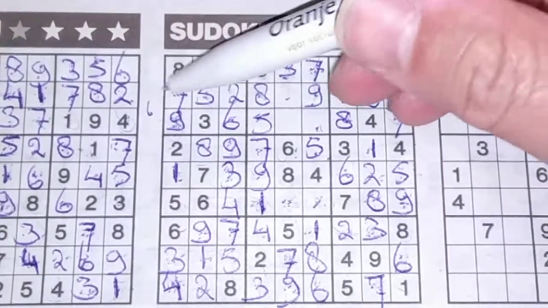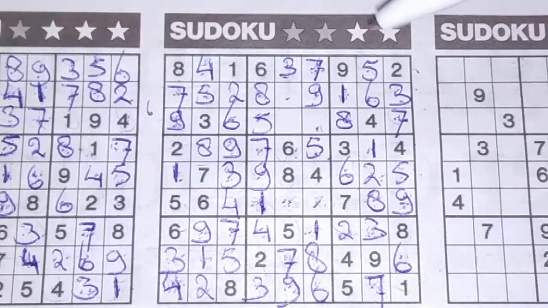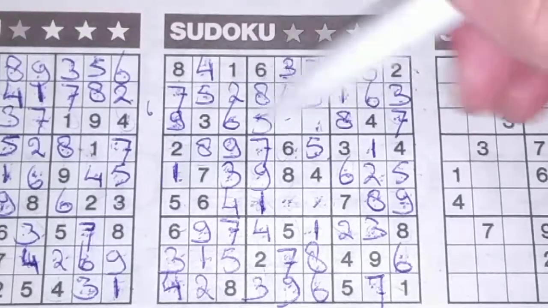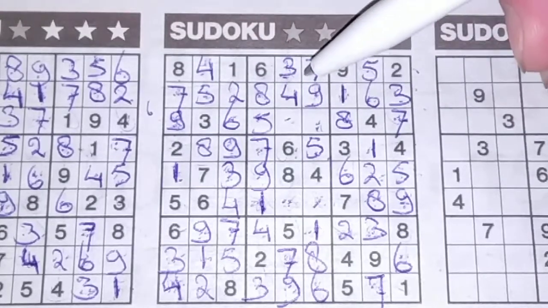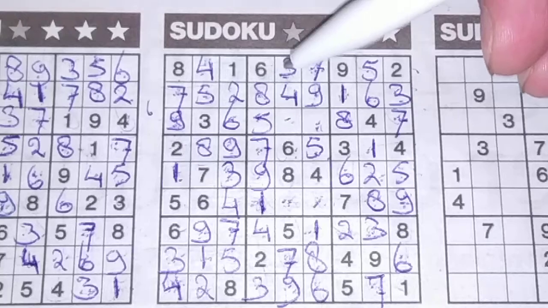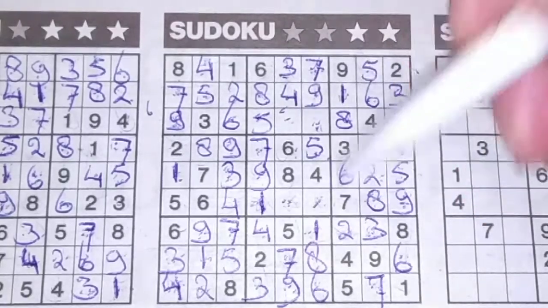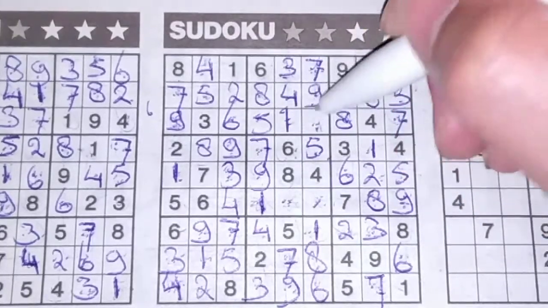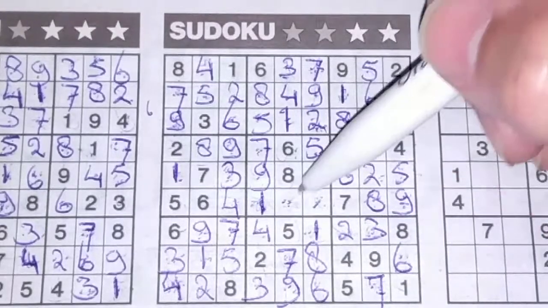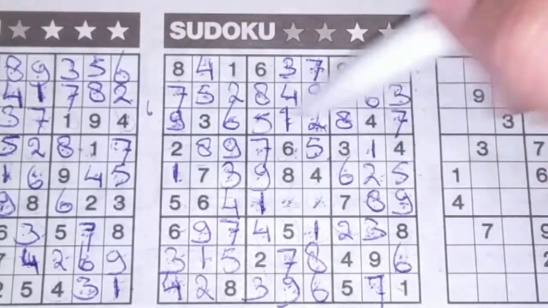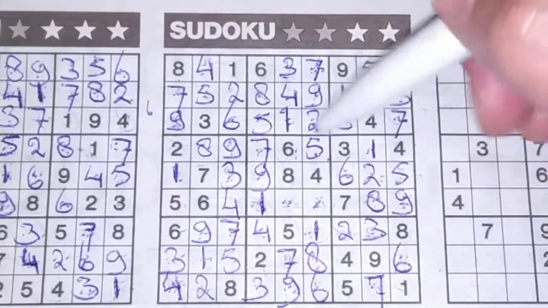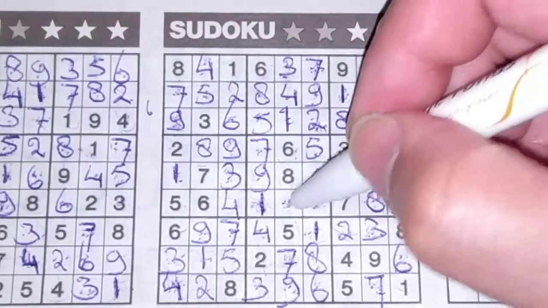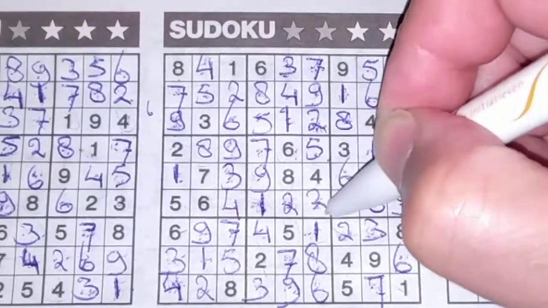1 box left in this row for the number 4. 4 is missing. 2 boxes left in this big square for the numbers 1 and 2. We have a 1 here, no 1 there. 1 should be here, and the 2 goes there. And the final 2 numbers of this big square, the numbers 2 and 3. Now we have a 2 there, no 2 there. 2 should be here, and the 3 goes there.